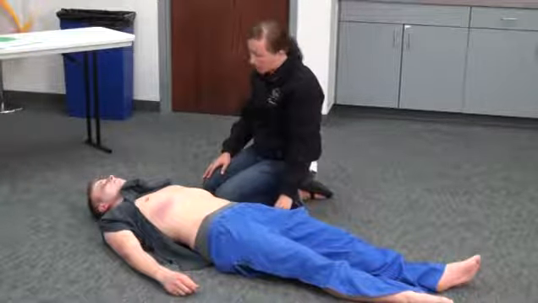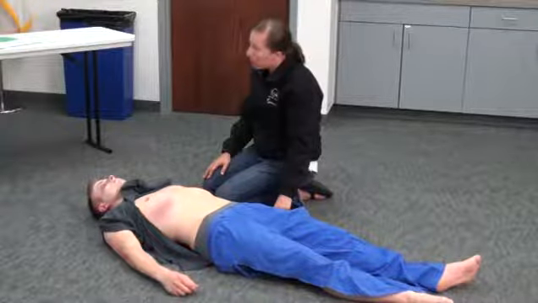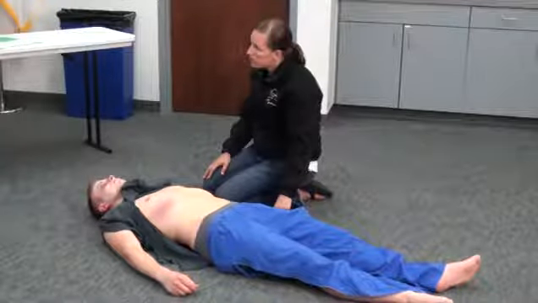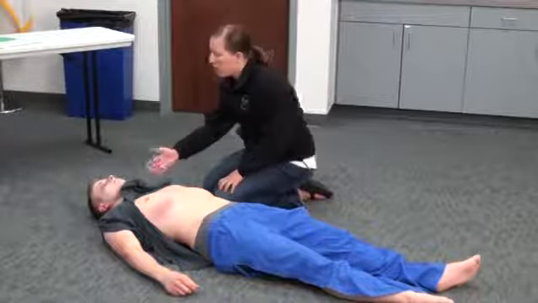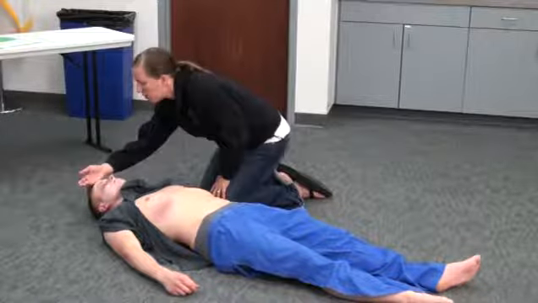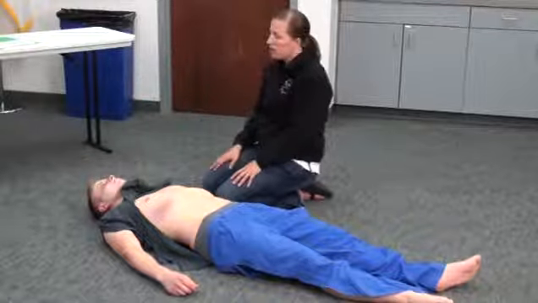Does he have a radial pulse? A very weak, fast radial pulse. Okay, what's the rate? It's about 120. Okay. He is very diaphoretic. I can see he's pale. I'm going to feel his skin. It's cool to the touch. Okay, so he's cool, pale, and clammy. He is going to shock.